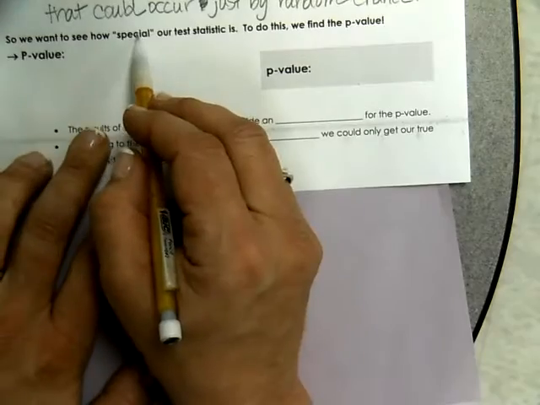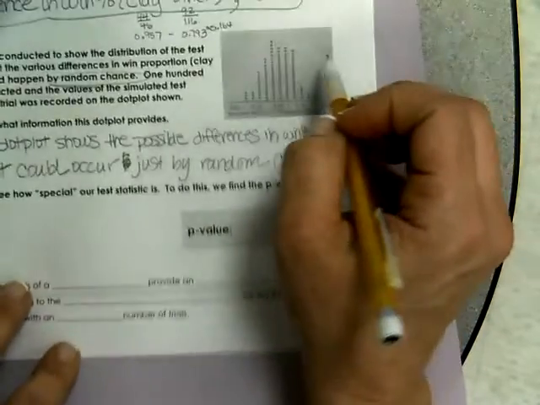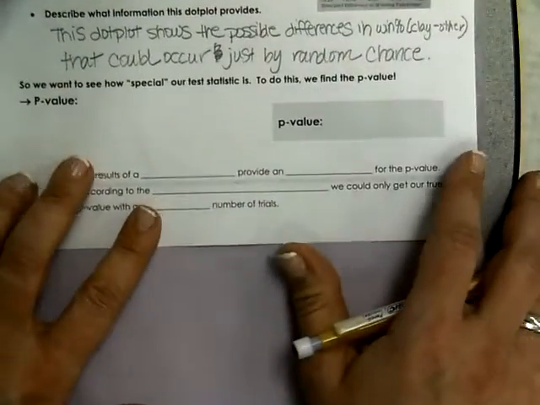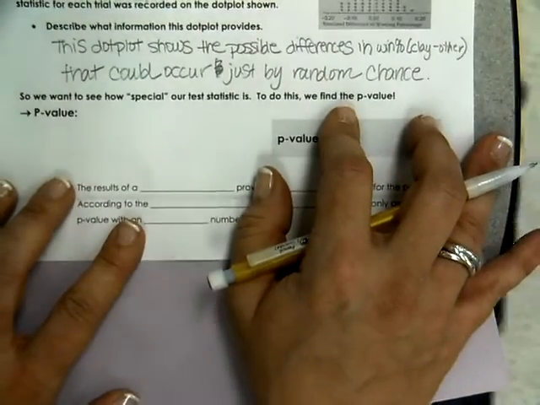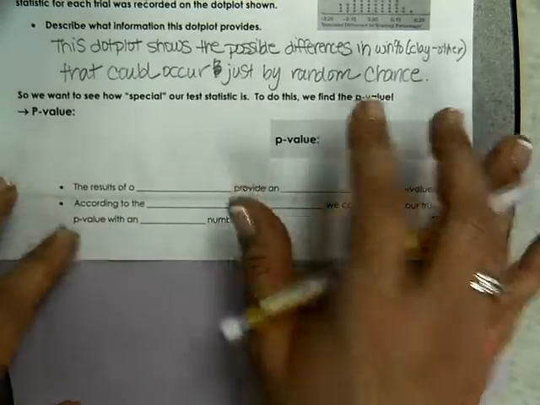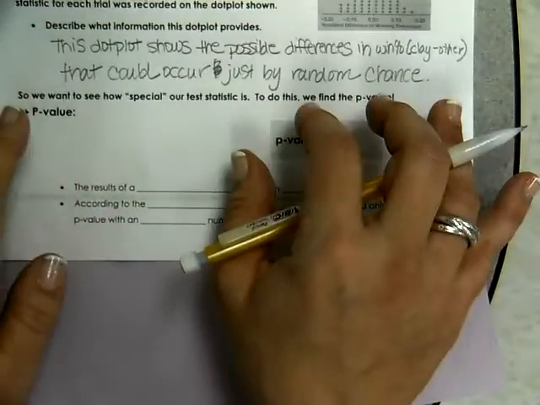So we want to see how special that test statistic, that 16.4, is. So to do that, we find the p-value. This is like what we did in chapter 1, where we wanted to see how special it was. We really were looking for a p-value.